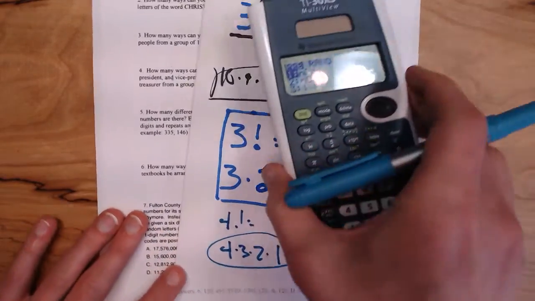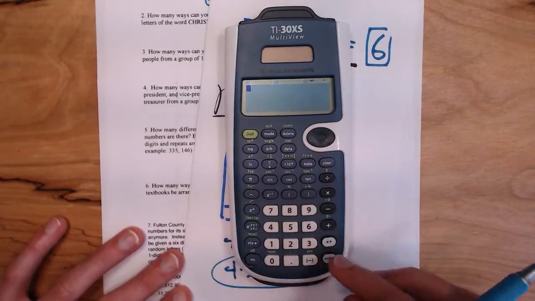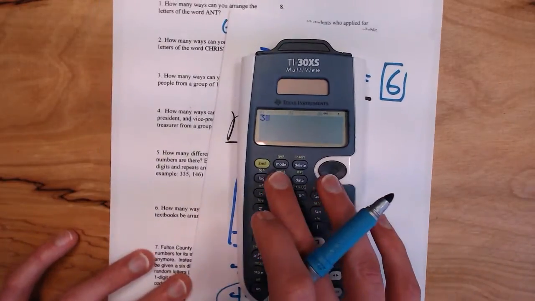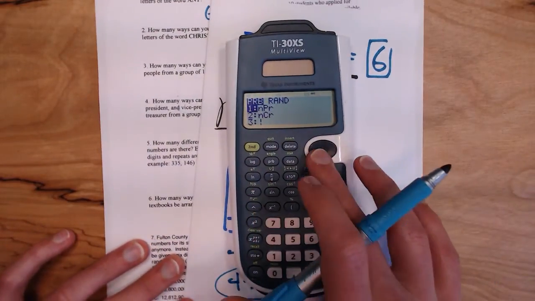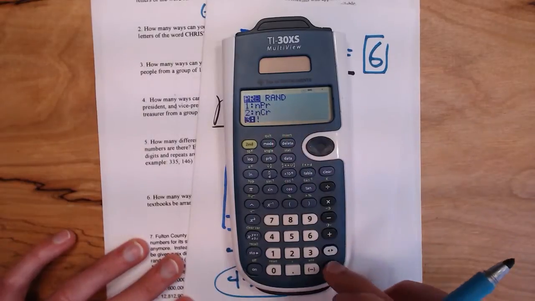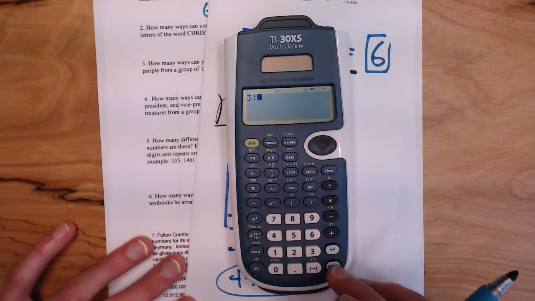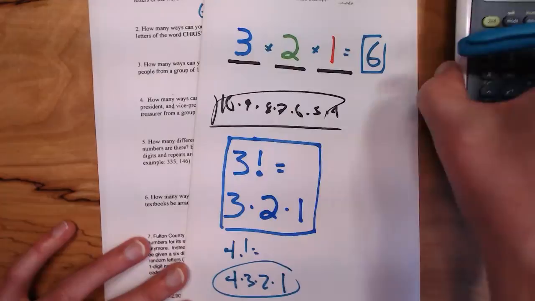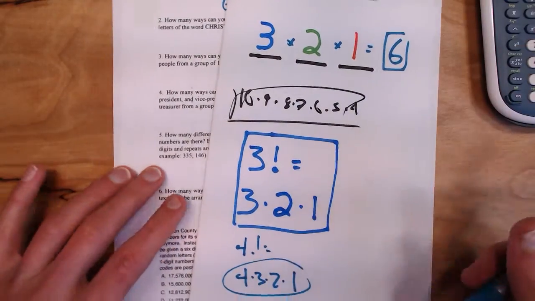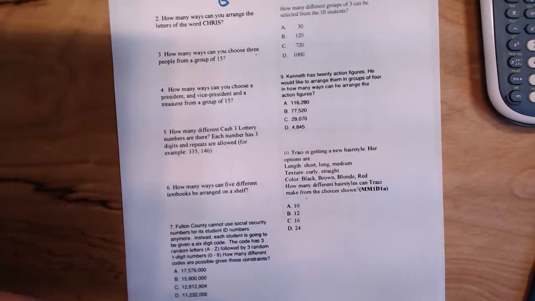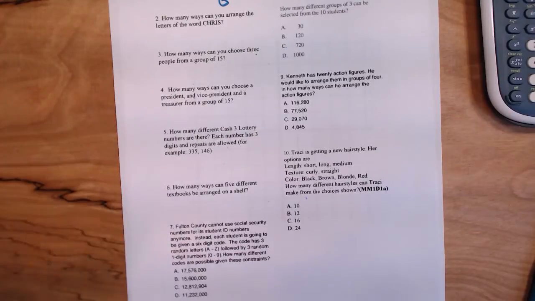Okay, so anyway, let me just show you that shortcut in action here. I'll type 3 in my calculator. I'll hit PRB for probability. I'll go down to the exclamation point and hit enter. 3 exclamation point, or 3 factorial, is 6. So you have the method and you have the shortcut. Now you're prepared to do some tougher problems.